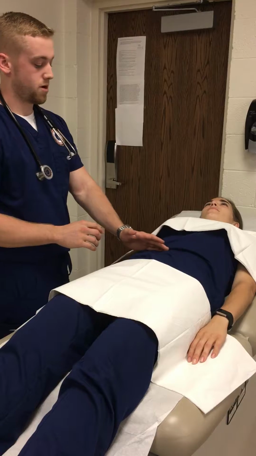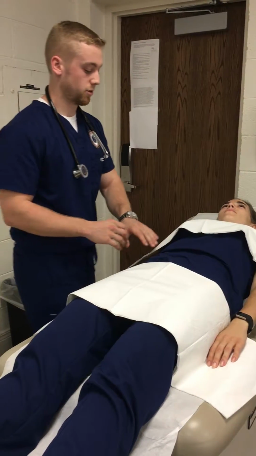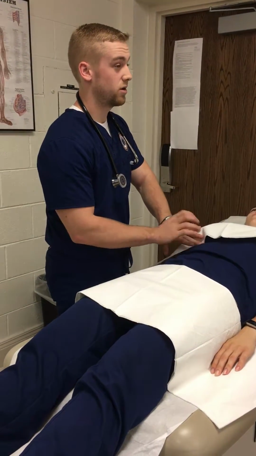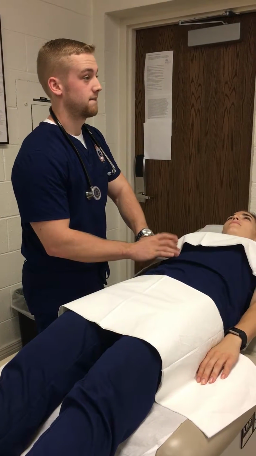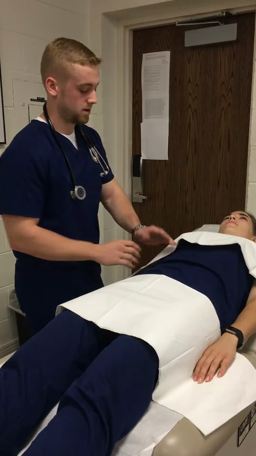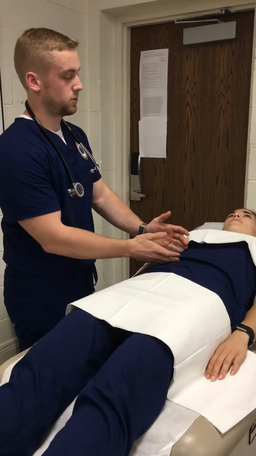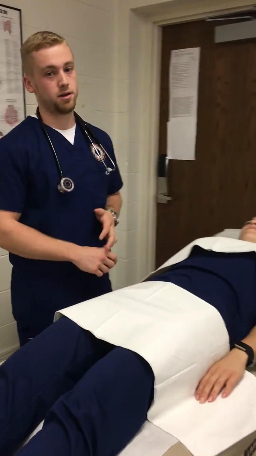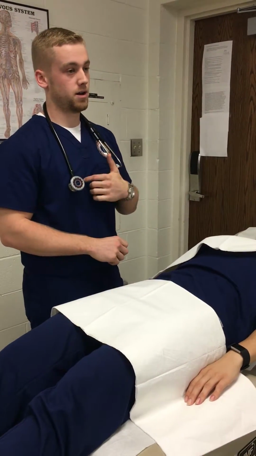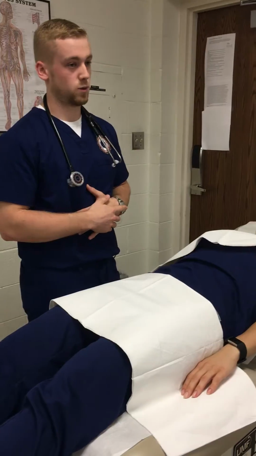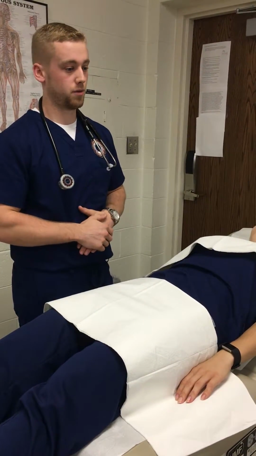Okay, so right there you make a mark. Now we're going to percuss the upper border. So we're going to start in the nipple line and percuss down until we hear dullness. Okay, so make a mark right there. So then the distance between these two would be the vertical span of the liver, again in the right midclavicular line. And typically this should be 6 to 12 centimeters for a normal healthy liver.